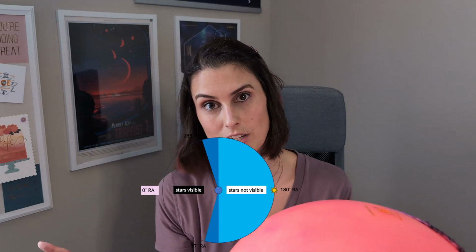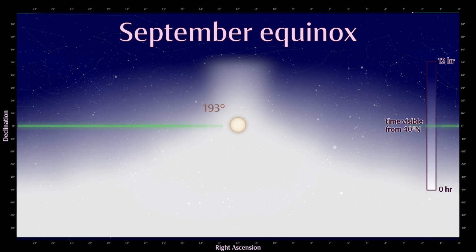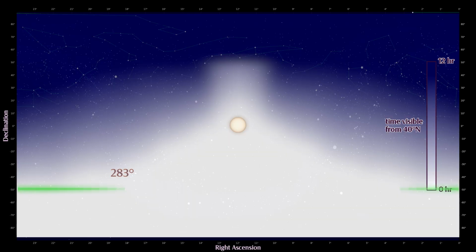And basically we get the exact same thing, but now on the other side. So our observers can now see centered on 0 degrees of right ascension. So at 0 declination, that's from 193 degrees of right ascension all the way around to 167, and it would decrease down to 283 degrees over to 77 degrees.